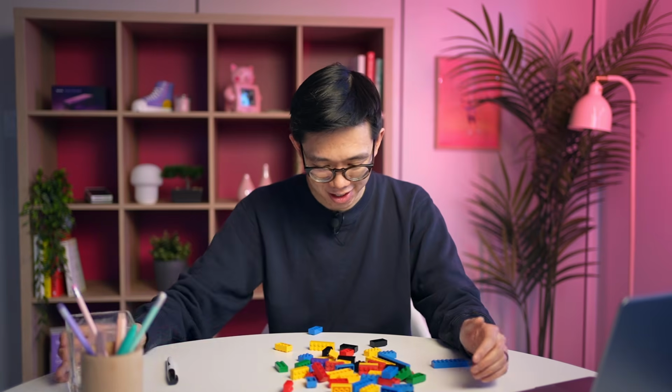It's time to find that purple piece. There it is.